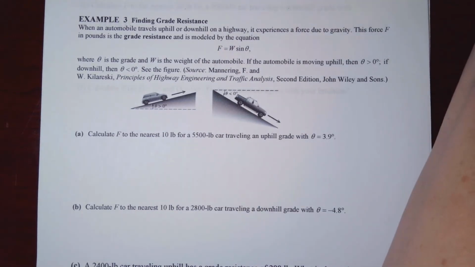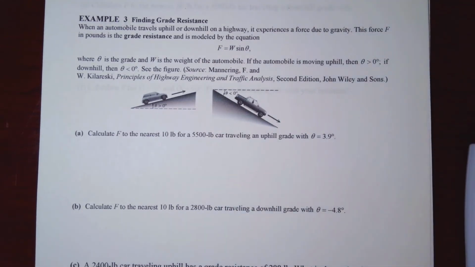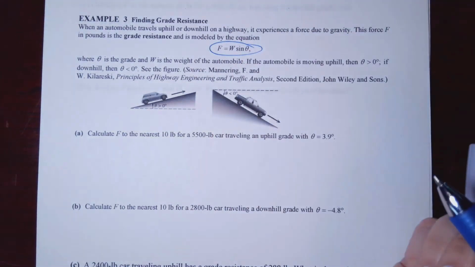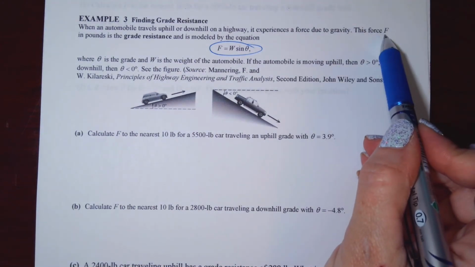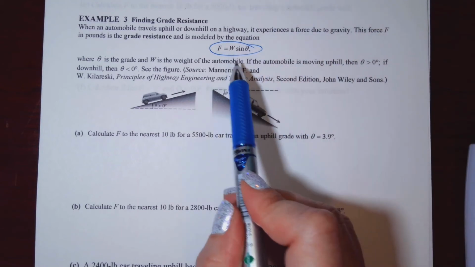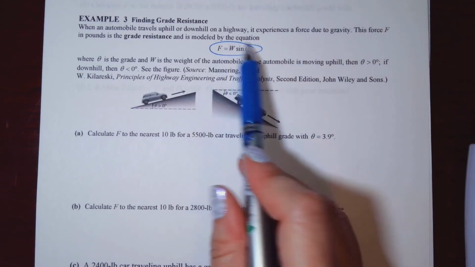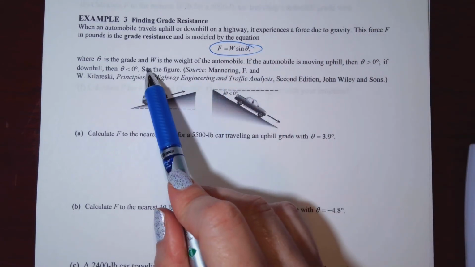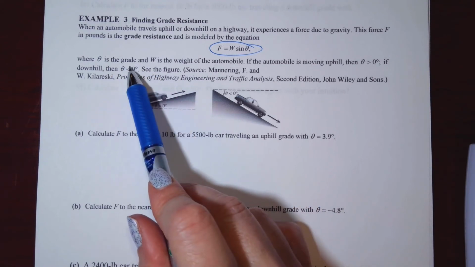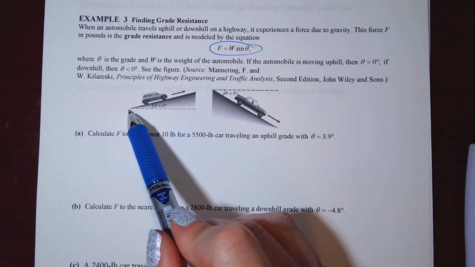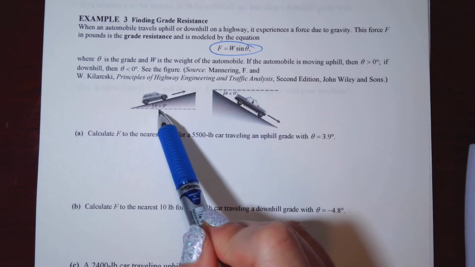Now we're given a function for these, and the function that we're given is here, where my force, F, in pounds is the grade resistance, and it's modeled by this equation where W is the weight of the vehicle and theta is the grade. So if it's an increasing grade, theta is greater than 0, so it's a positive value.